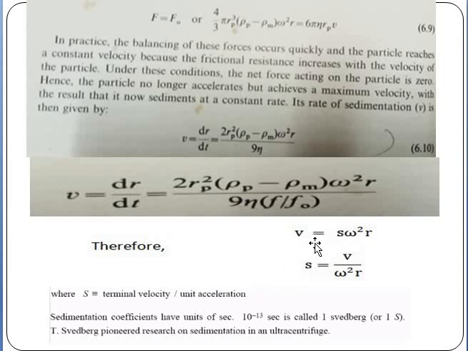So v is velocity, and S is the Swedberg unit, that is S ω²r. v is equal to S ω²r. From this, S is equal to v by ω²r. Here S is the terminal velocity per unit acceleration. So the sedimentation coefficient is expressed by another term called the Swedberg unit. S is the sedimentation coefficient. The value is 10 power minus 13, so it is also called the Swedberg unit. 1 Swedberg unit, or 1 S, is equal to 10 power minus 13.